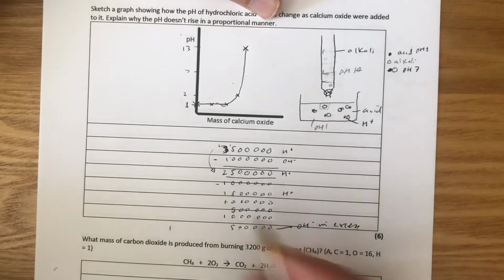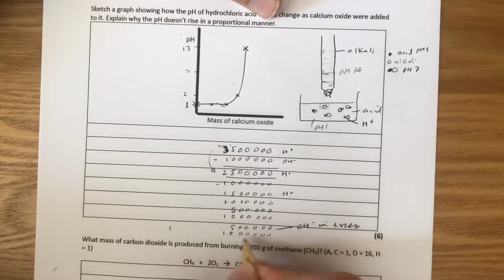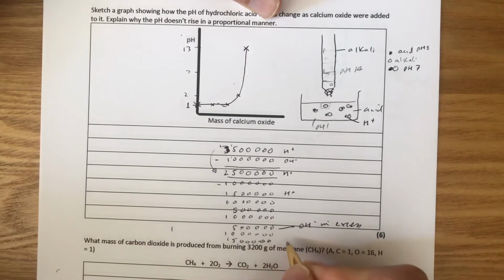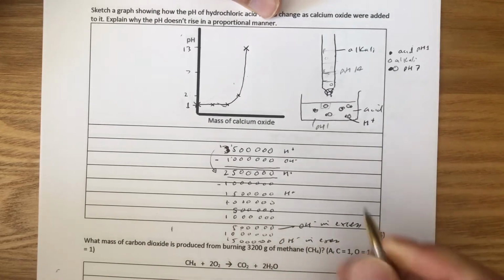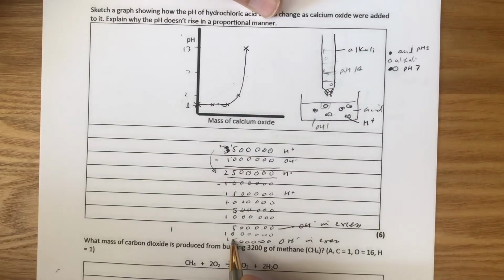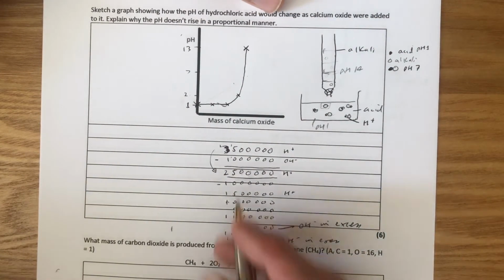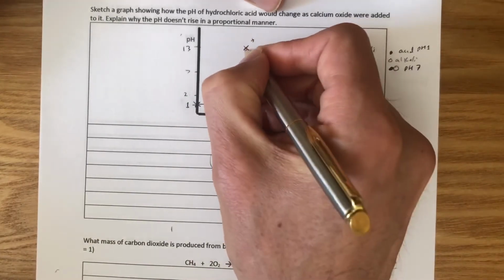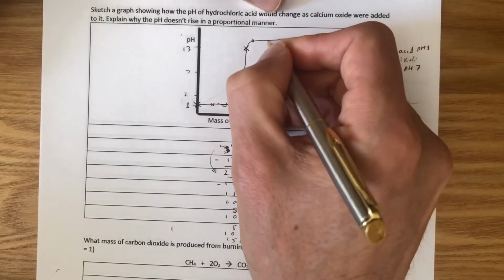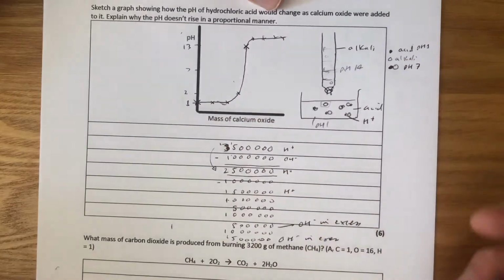Now if we add another 1,000,000 hydroxides, we now have 1.5 million hydroxide ions in excess. That only changed the number of hydroxide ions in excess by a factor of 10, so this time that raises the pH to 14. And it carries on like that. So there's our pH curve.